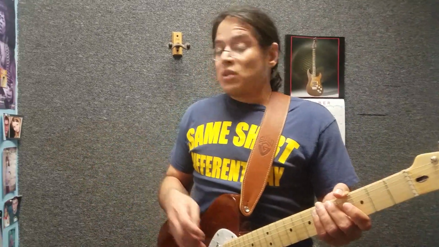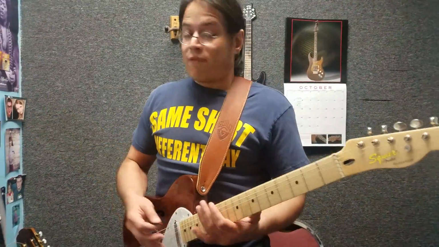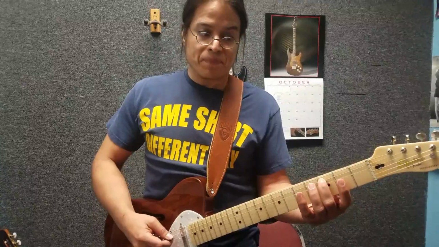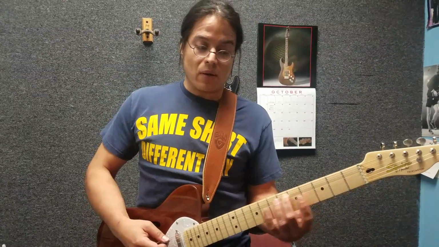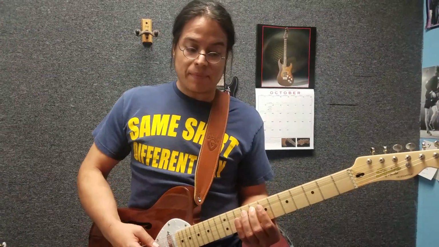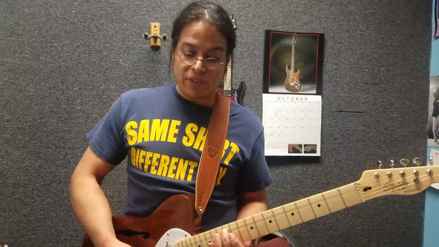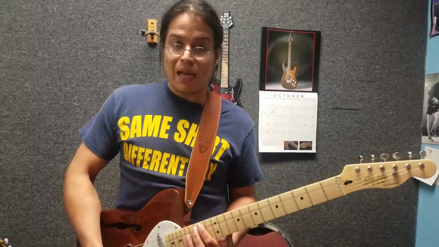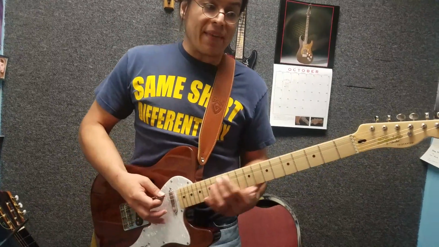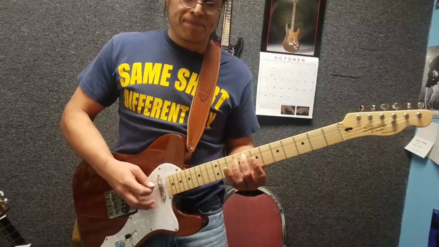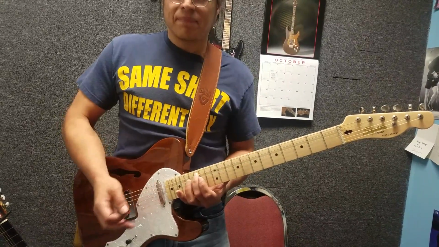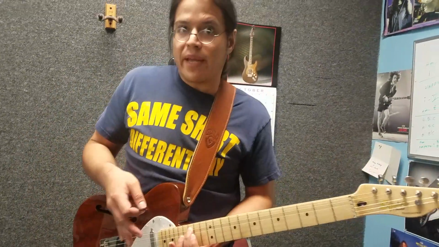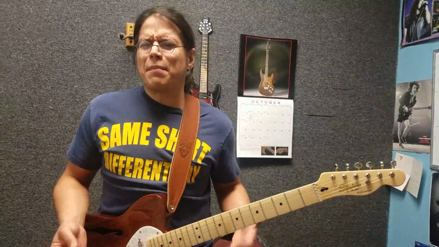So if we pull all those things together and play them along a single string, you're going to find that we have C, whole step, whole step, half step, whole step, whole step, whole step, half step. We pull all that together, and you get the scale on a single string. You can see my hand moving. Obviously, that's not very practical.